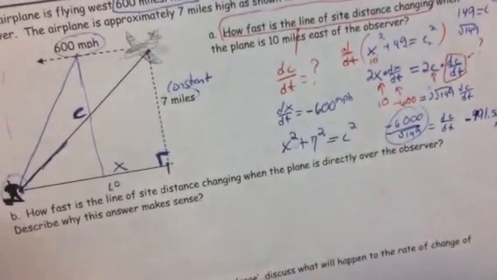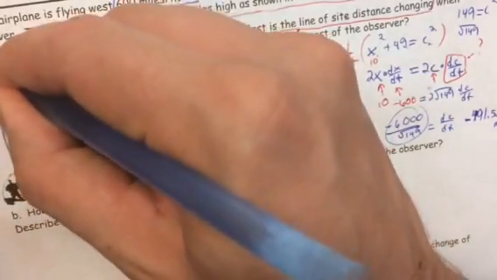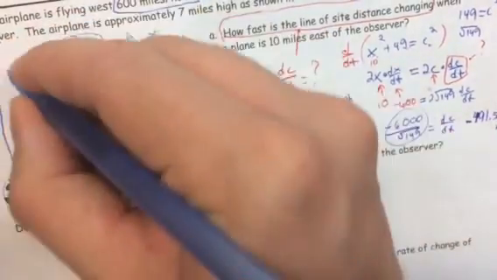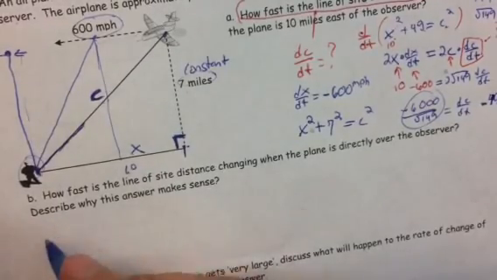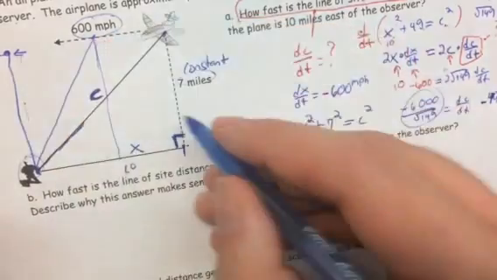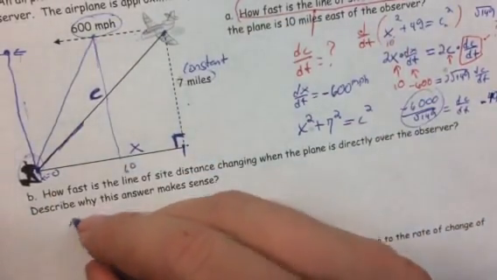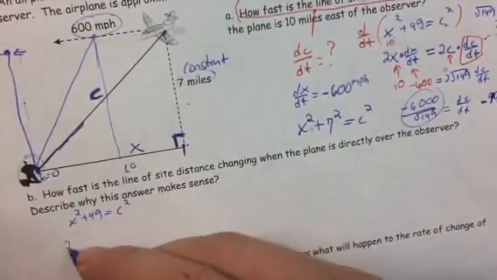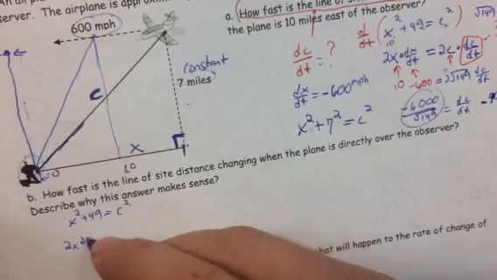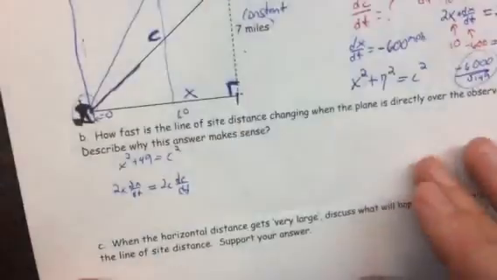All right, how fast is the line of sight distance changing when the plane is directly over the observer? So the plane is now here, and it's still traveling, right? So let's think. This is still a constant. X is equal to 0 right now. And so we've still got this x squared plus 49 equals c squared. When we do the derivative, we have already done it: 2x dx dt equals 2c dc dt. We can use that answer from the previous part.